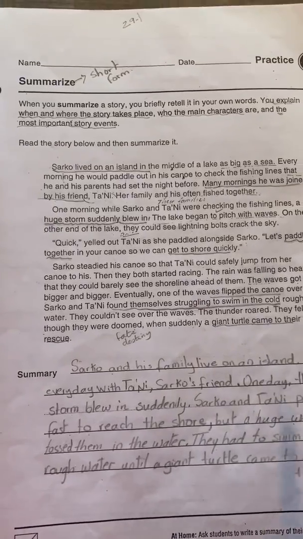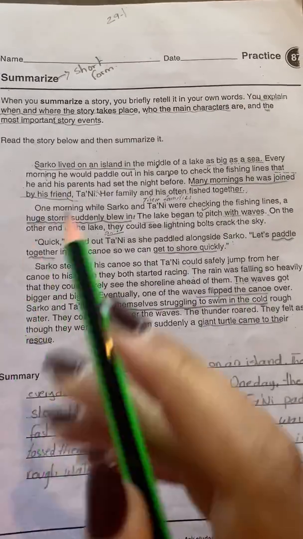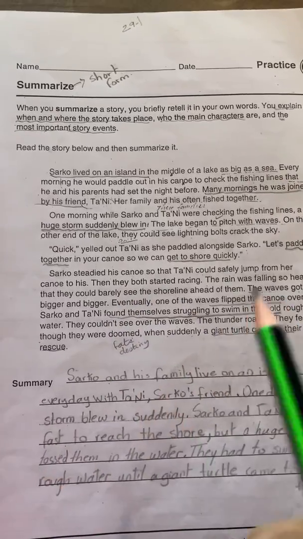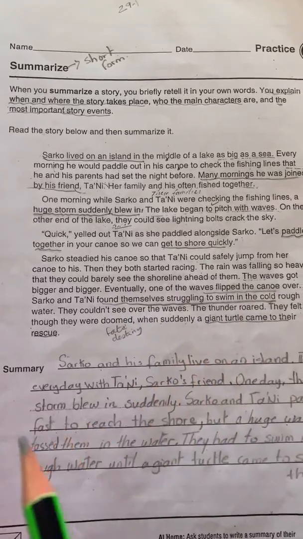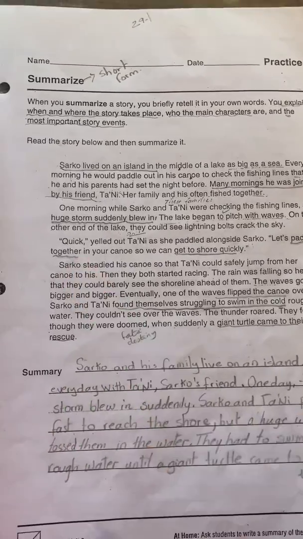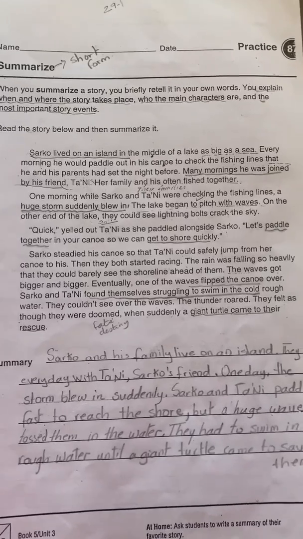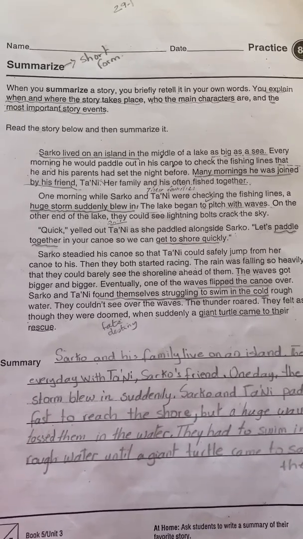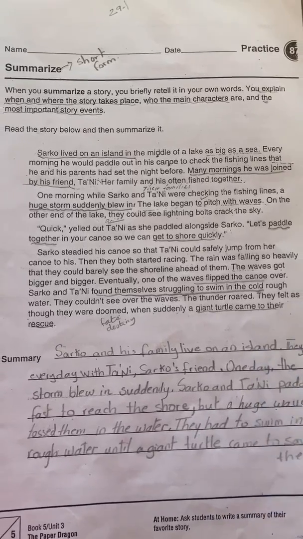This skill is that you have to find the main idea in each paragraph, then you join them all together in your own words. In this way, you will be writing only the main events of the story, okay, in the correct order. Let's see.